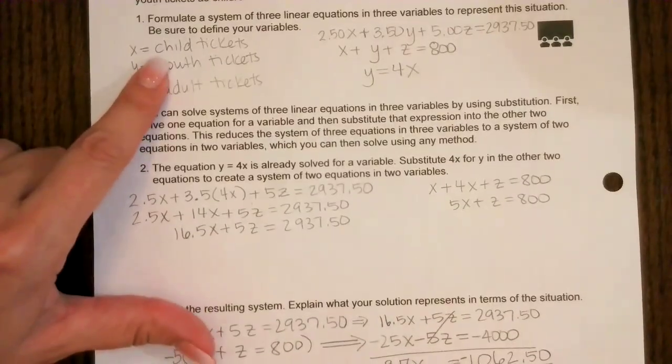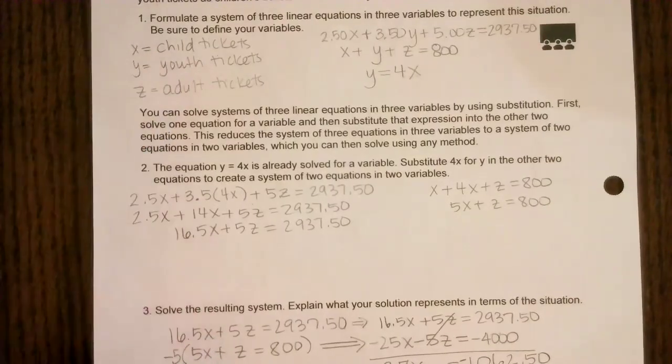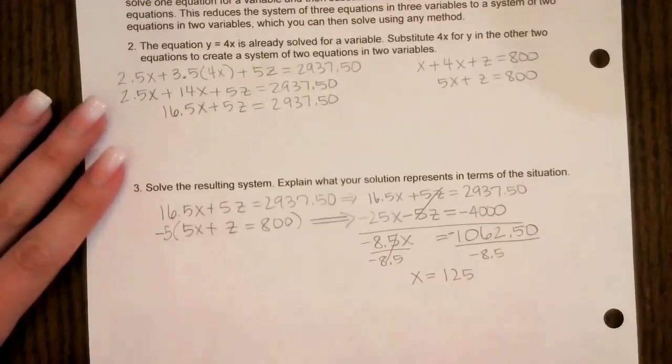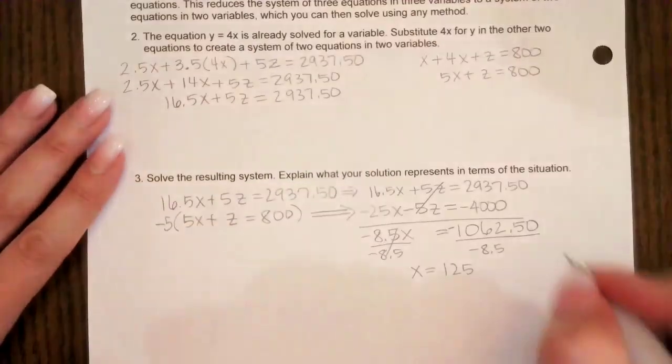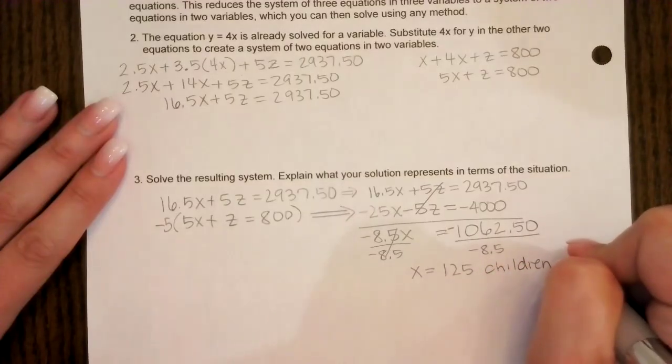That's what this is right here. That's why we define our variables, so that we can always go back and see what the x stands for. It stands for the number of child tickets sold. So we have 125 children's tickets sold.